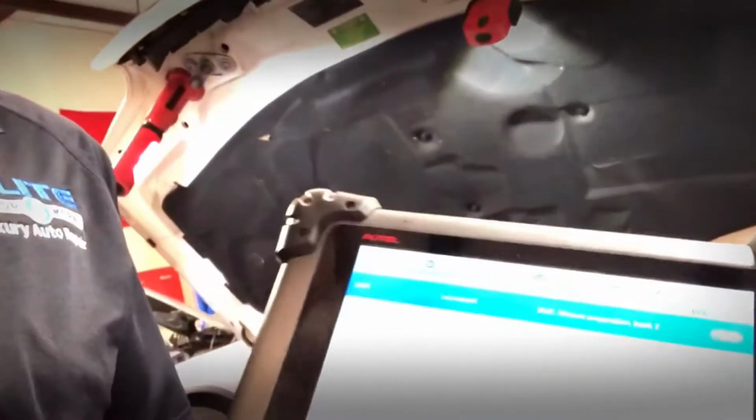If you can see the screen here, we have two fault codes. I don't know if you can see that or not. Let me see if I can get a better angle here. But we have two fault codes, let me read them to you. Fault code 1 is mixture preparation bank 1. The other fault code is mixture preparation bank 2. Those are the codes we have.